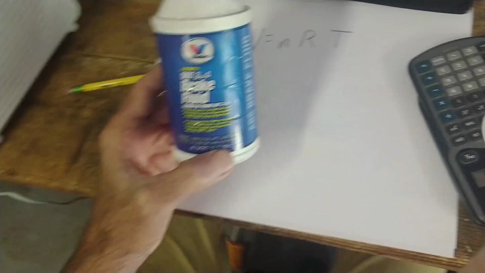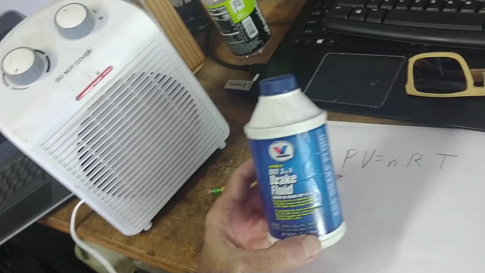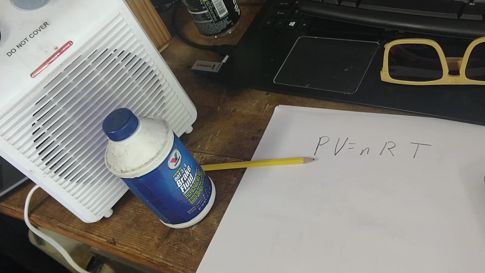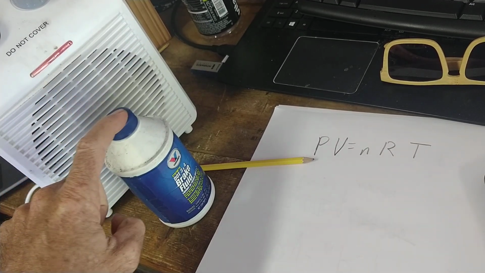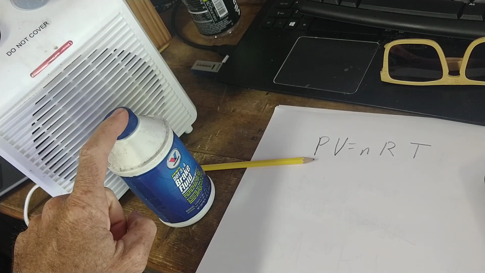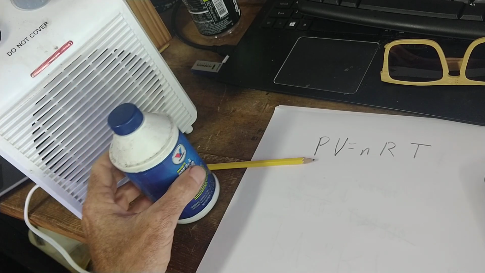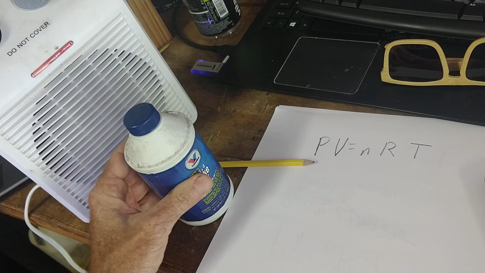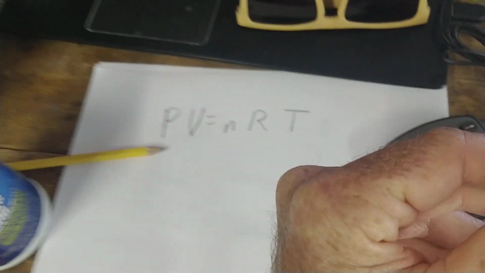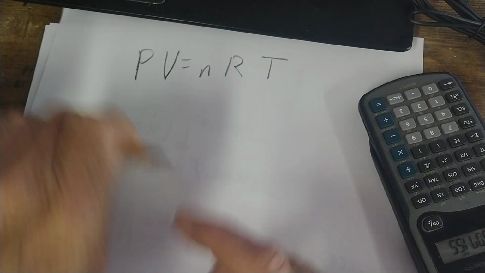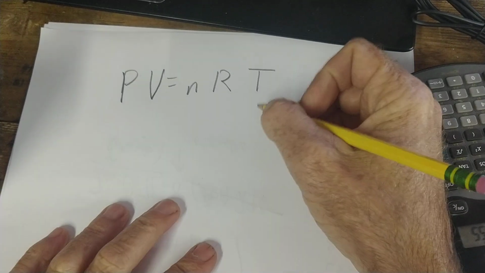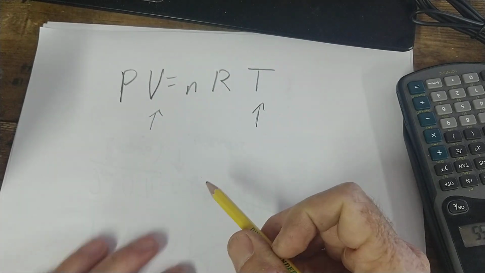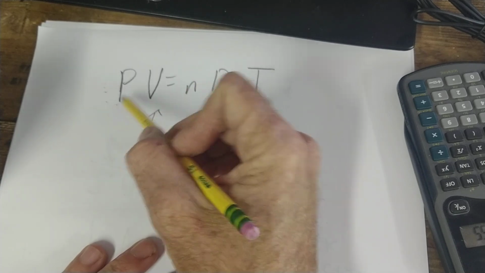But look what I'm going to do. I'm going to take this can and set it in front of my heater. And I'm going to make it hotter. Now the can's not going to get bigger because it's got a cap on it, right? So the volume's not going to change. The temperature is going to change. And when I change the temperature, what is that going to increase on the bottle? Making it hotter, I can't change the volume because there's a cap on it. So what is it going to increase? That's right, it's going to increase the pressure.